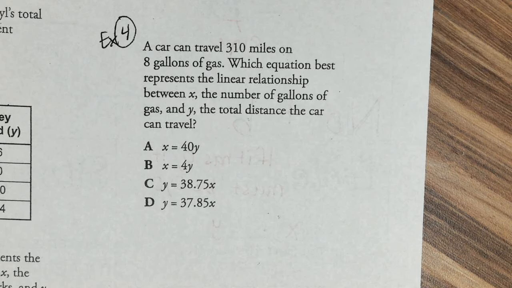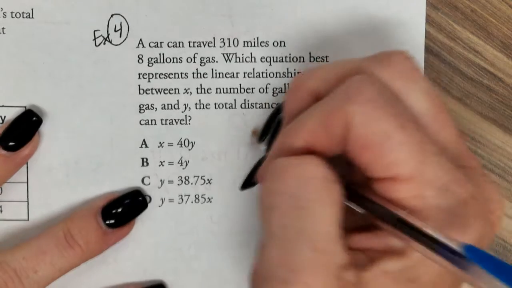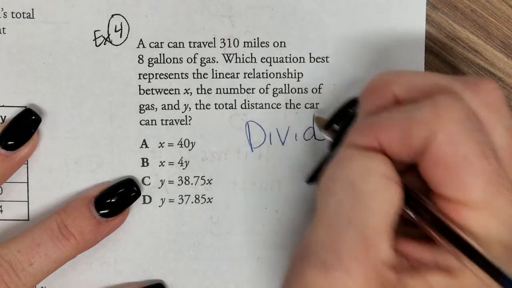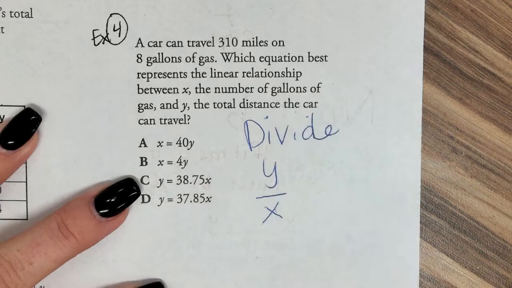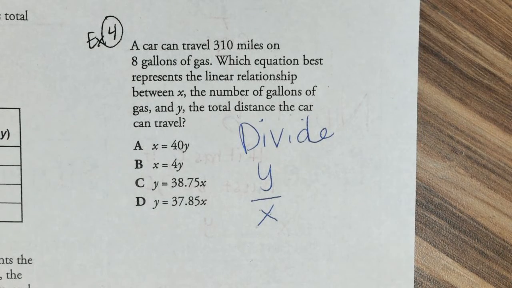They're going to give you 2 numbers and ask you to write an equation. All you have to do is divide. Write this down so you know how to do it on your assignment. Y has to go on top. X has to go on bottom. So they gave me 2 numbers, 310 and 8, and I don't know which number goes on top until I read.